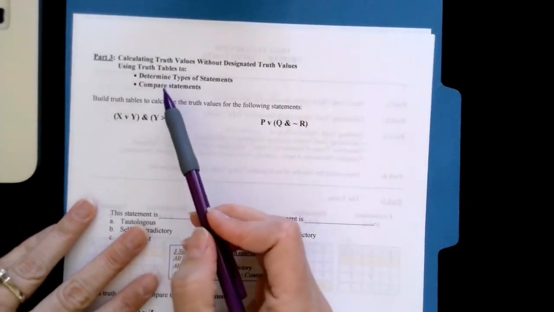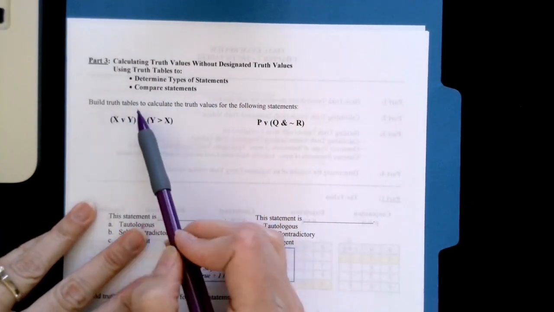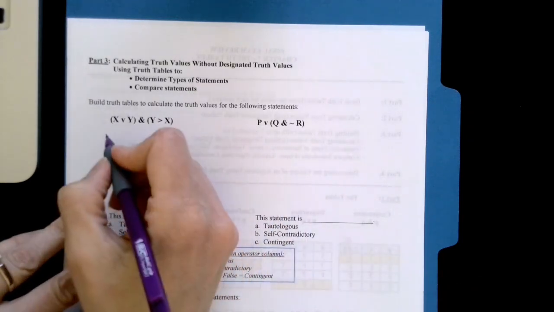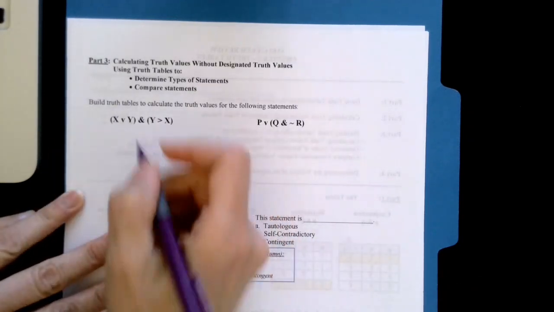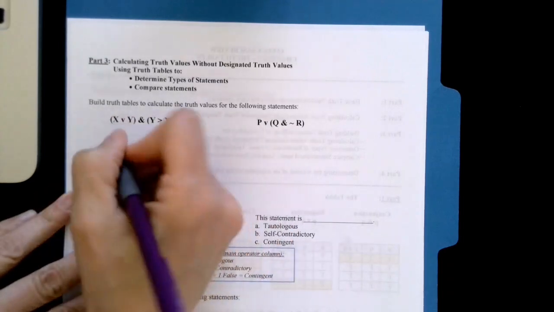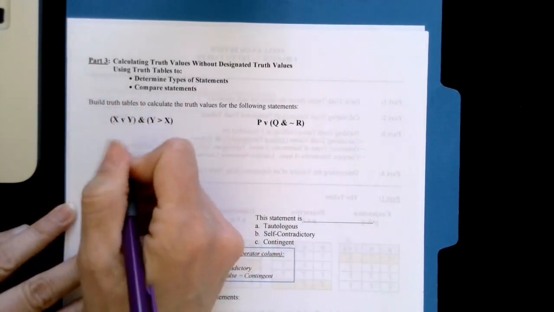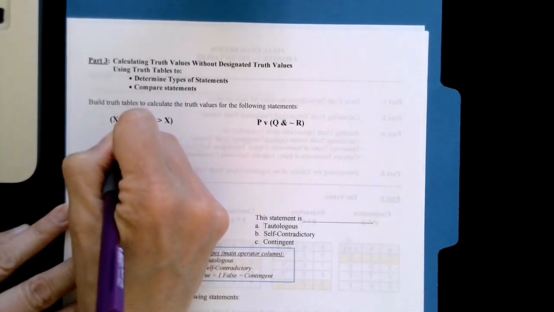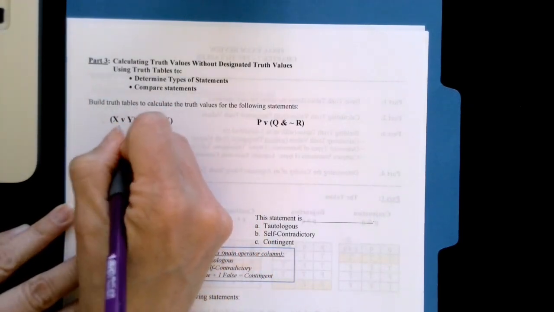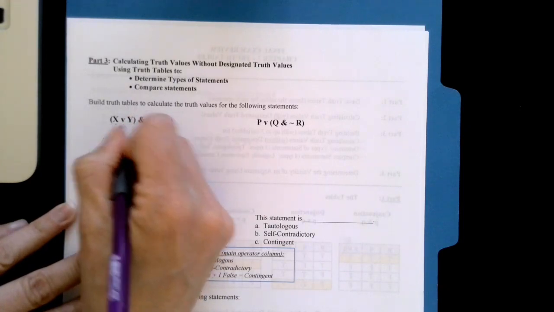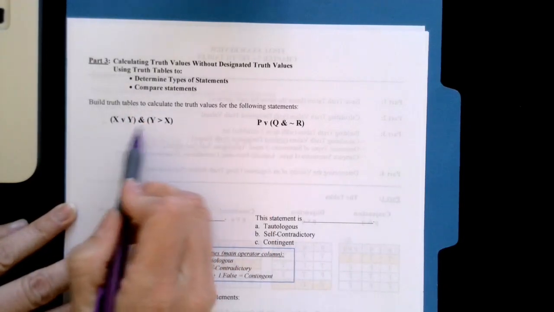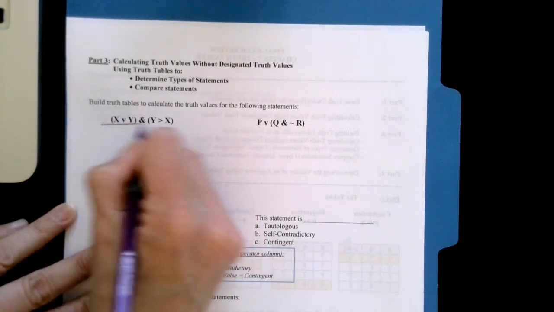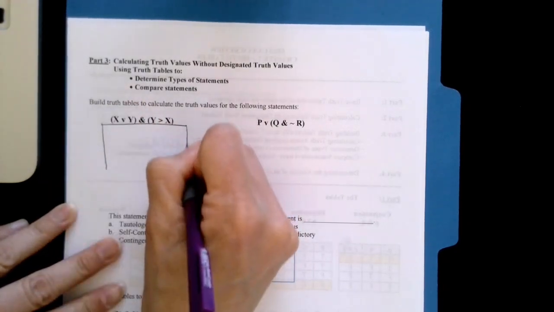So build truth tables to calculate truth values for the following statements. If you want, you can go through and build a whole table. I like to work it out here, but I also write pretty neatly so I can keep track of it. We only have 2 variables. I'll build the whole table because you need to learn how to build one.